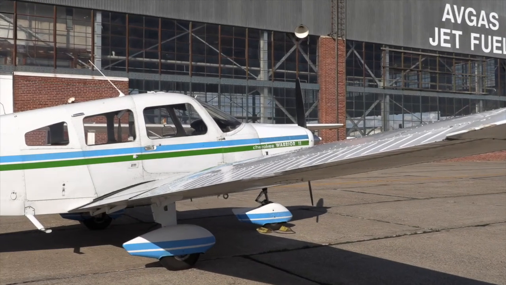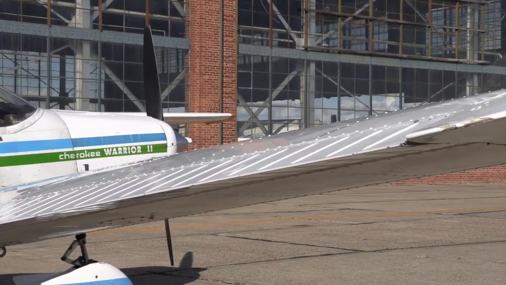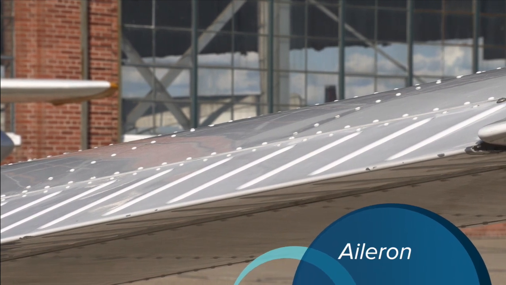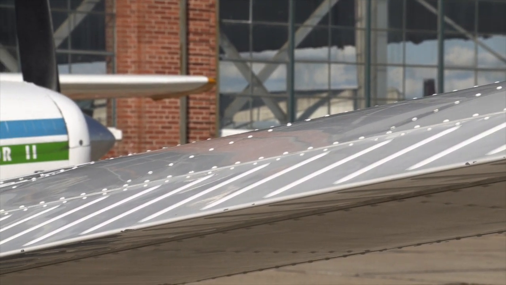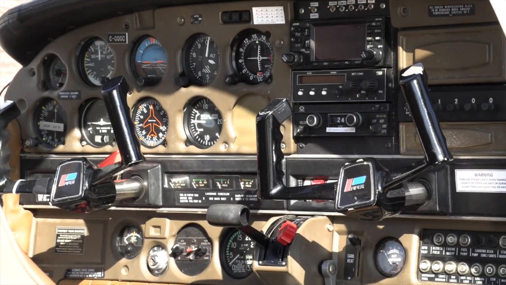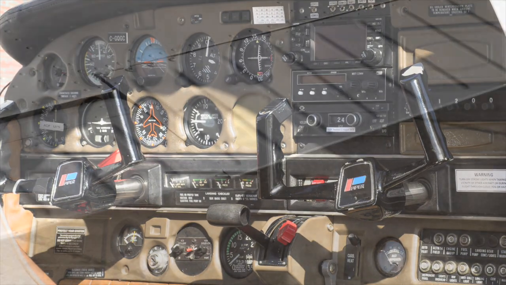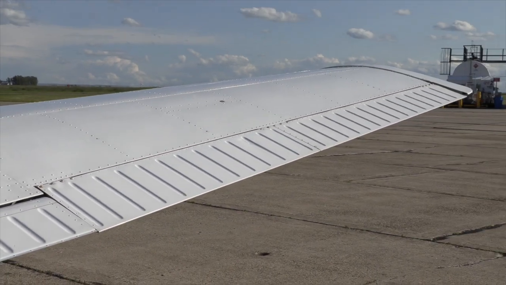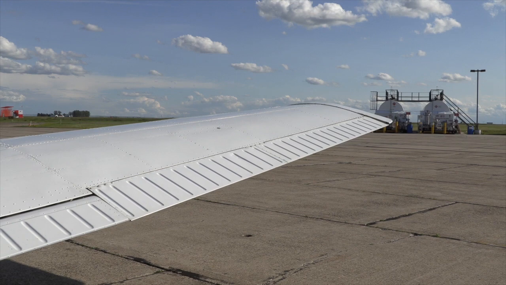Here we're showing the right aileron on the right wing of the aircraft. The ailerons are responsible for rolling the aircraft either to the left or the right. The ailerons are controlled with the control wheel that's connected to the yoke in the cockpit. Moving the control wheel left will roll the aircraft left, and moving the control wheel to the right will roll the aircraft to the right.